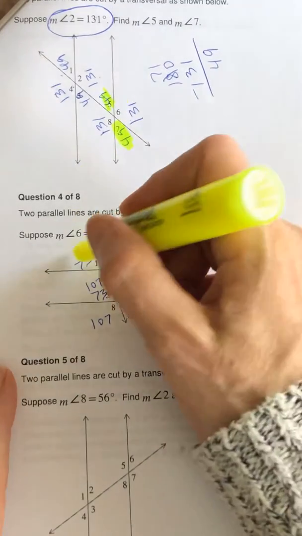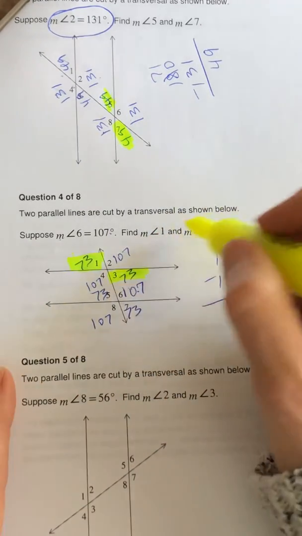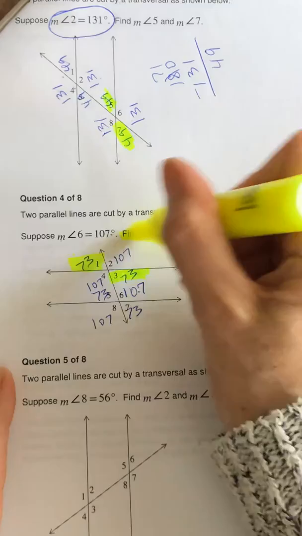The last unit of the entire year is super easy. I'm highlighting what they were wanting. They wanted angle 1 and angle 3.